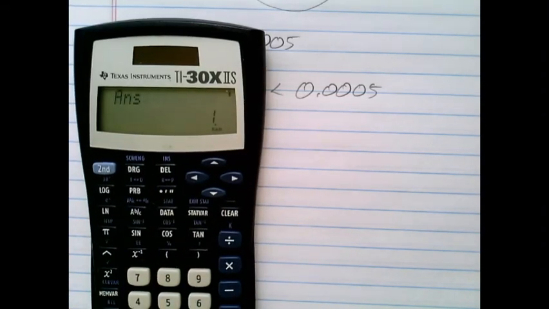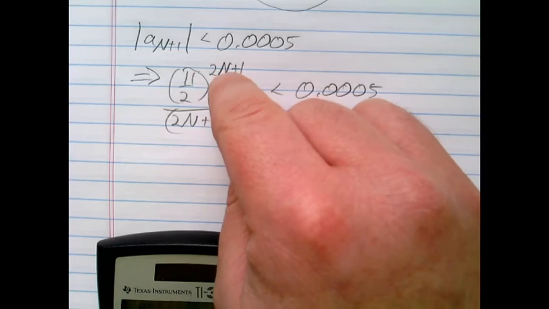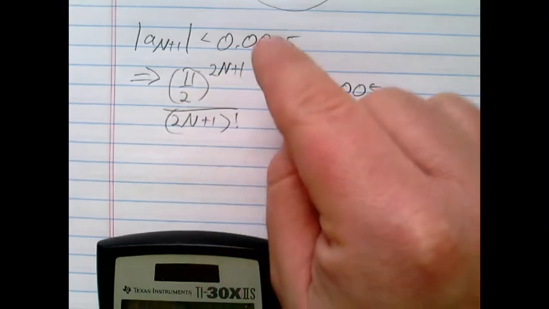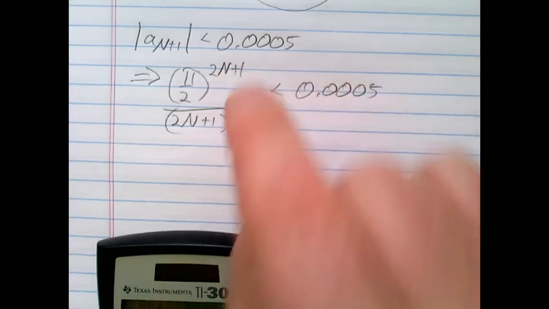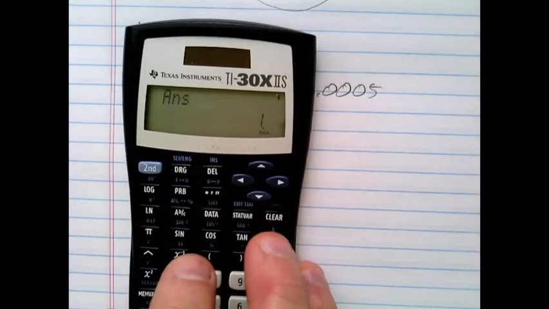And right now 1 is stored as my last answer. So that's what I'm going to use for the n. And basically I'm going to type the left hand side of this as it is, but I'm going to put in answer where n is, because I want to be able to change that part of it quickly.